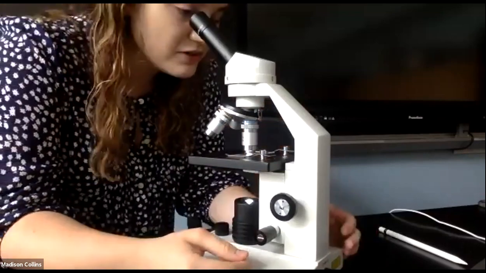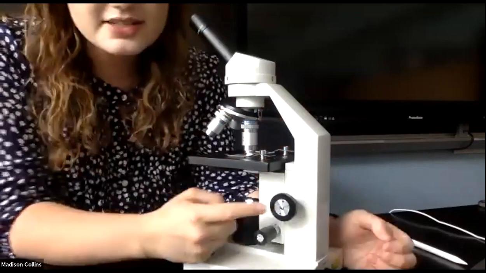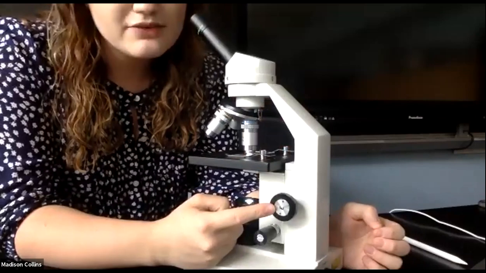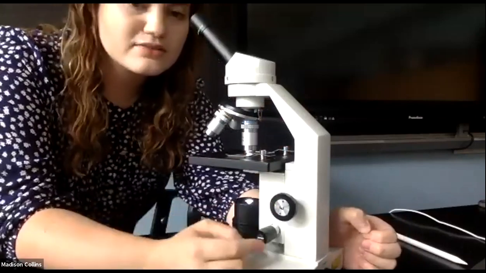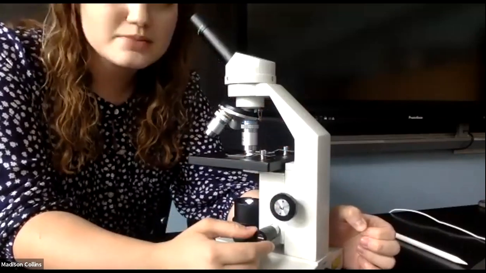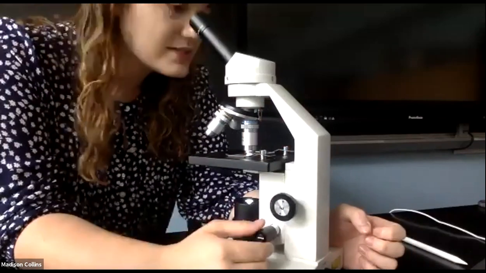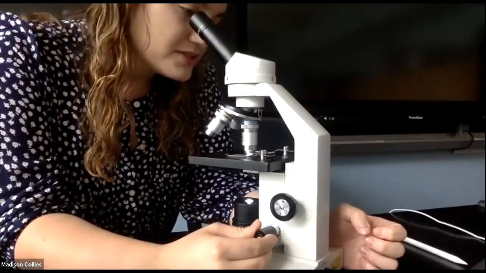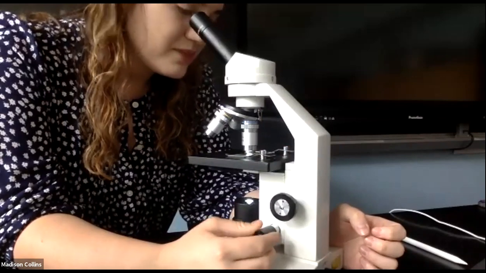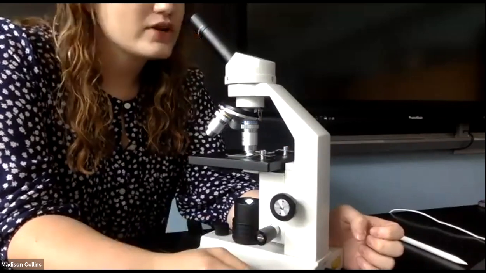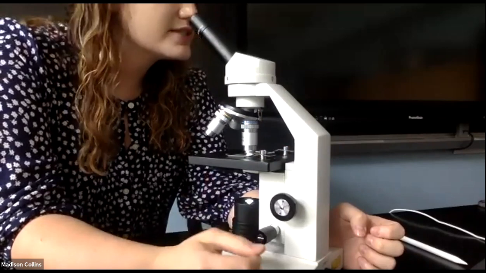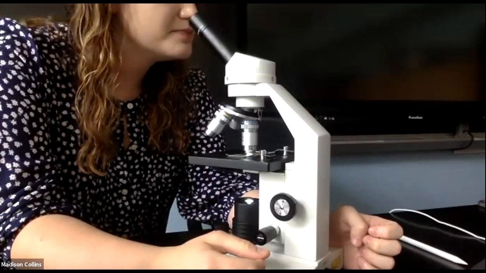So now, because I've already focused it, I don't need to touch that coarse adjustment anymore. If the edges are a little bit unclear and I need to see them more clearly, I can use this fine focus to see the details more clearly. Okay, so there is our focusing agents. What is next? Let's see.